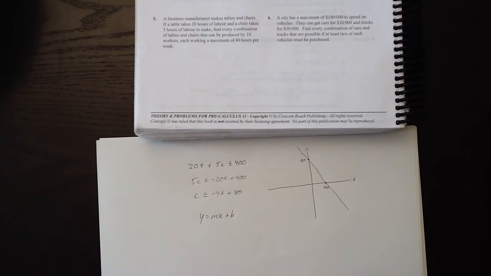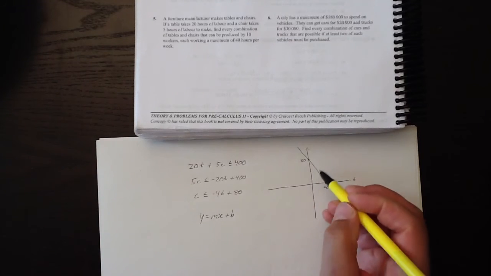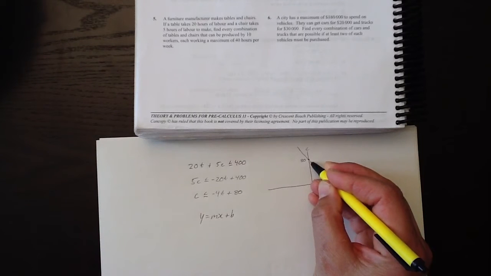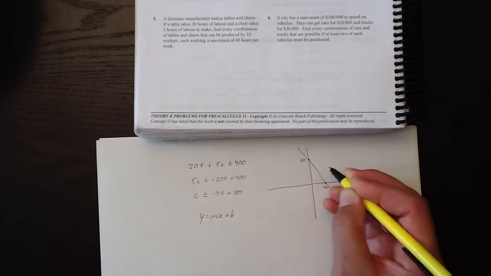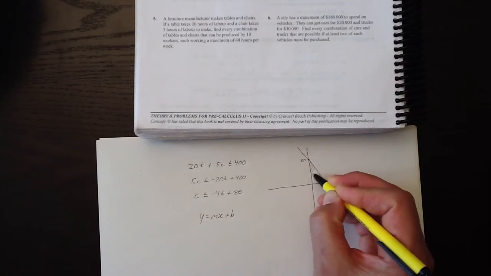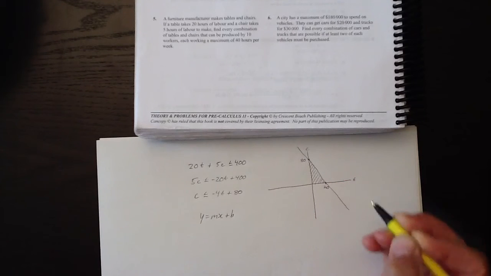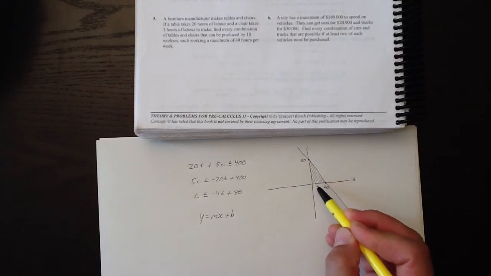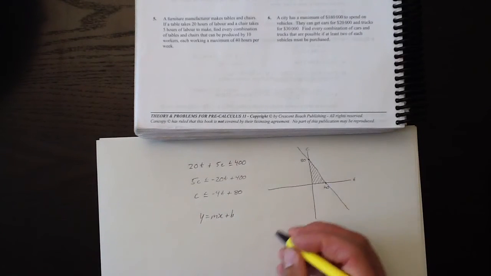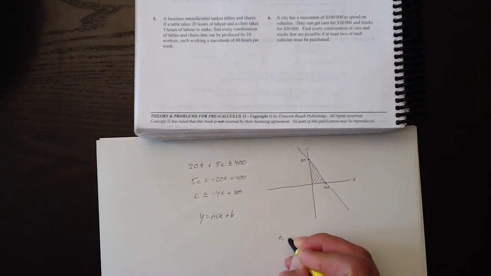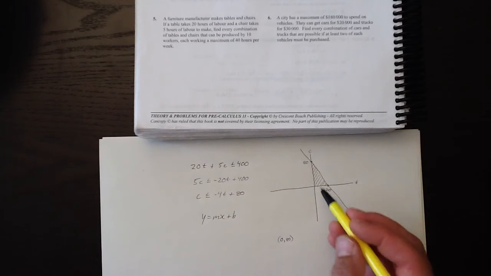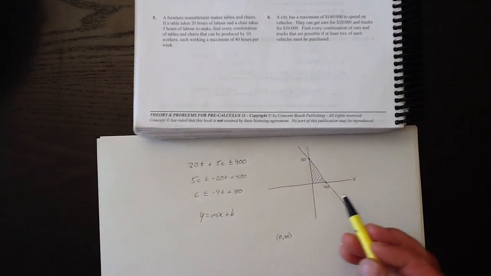Question is, what's going to get shaded in? Well, what gets shaded in is everything, including the line itself, so we could do the solid line. We can't produce negative tables or negative chairs, so it's this area here. So the answer then is all those combinations that are given within this shaded area of the chart. So 80 and 0 would work, so that combination is 0, 80. But then again, you could do 79 as well. You would just have some extra labor left over.